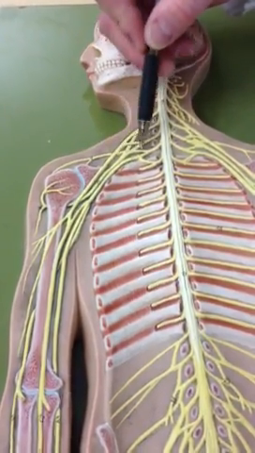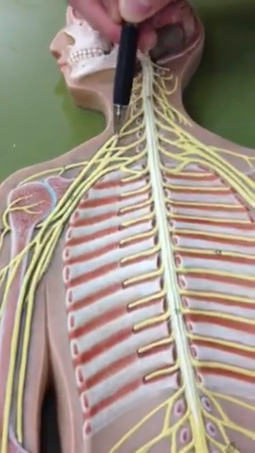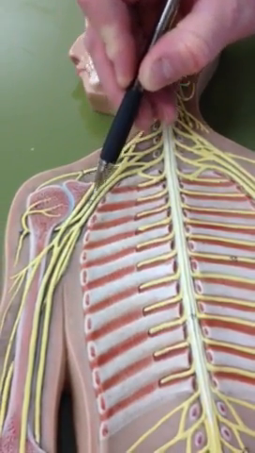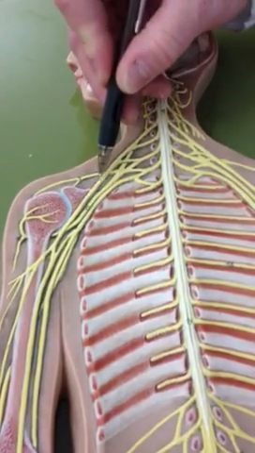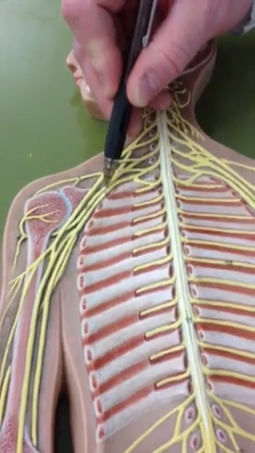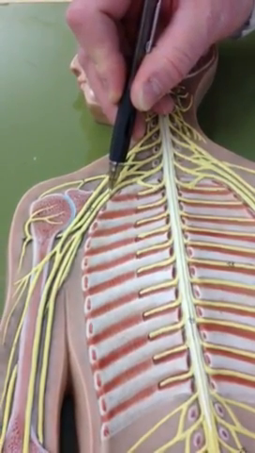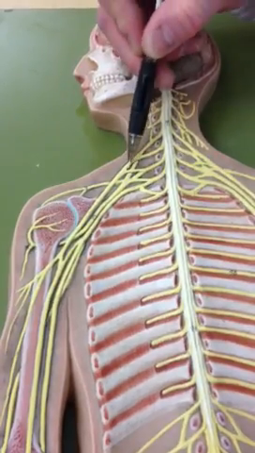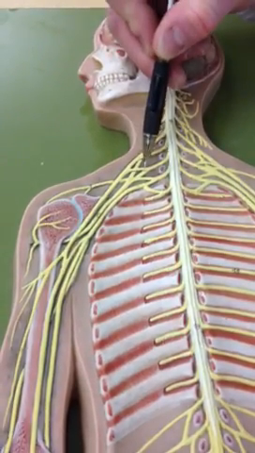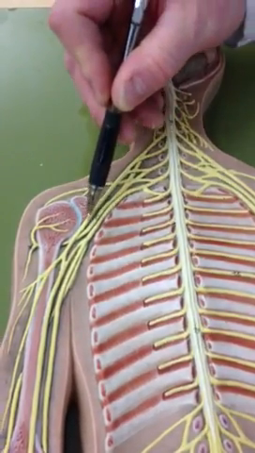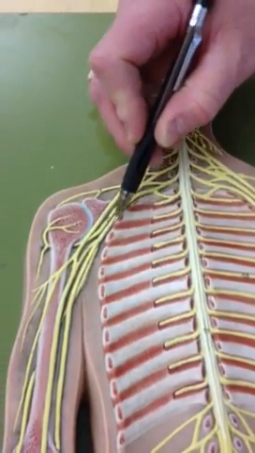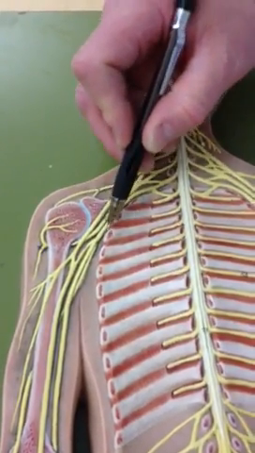If you notice right here, this is a posterior division from each one, combining to form this right here, which is the posterior cord. The lateral cord here and the medial cord are combinations of the anterior divisions off of the same trunk. So the anterior division here and here from the upper trunk and middle trunk combine to form the lateral cord, and the lower trunk's anterior division continues into the medial cord.